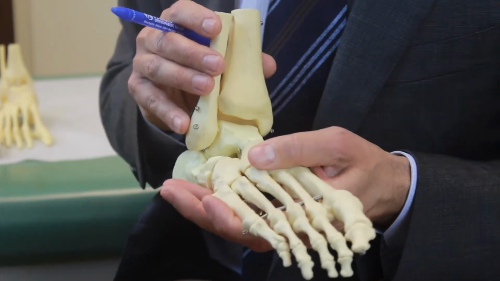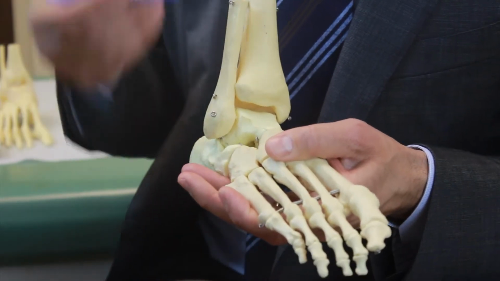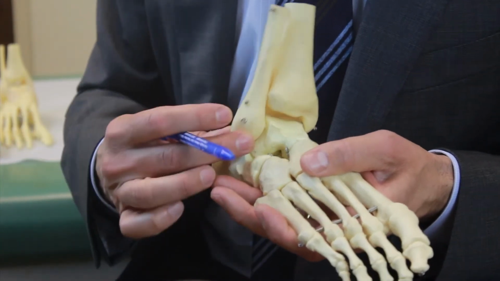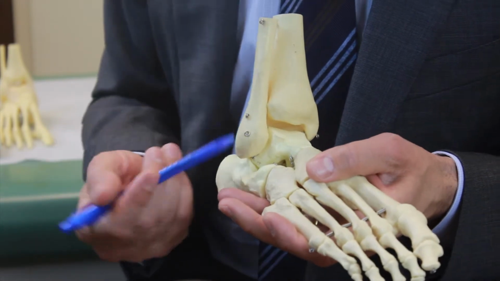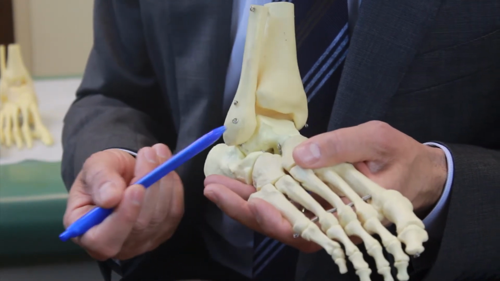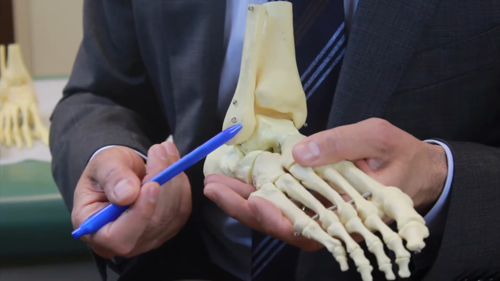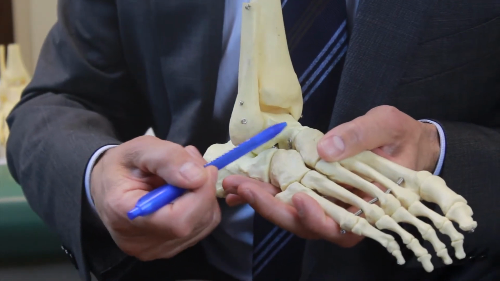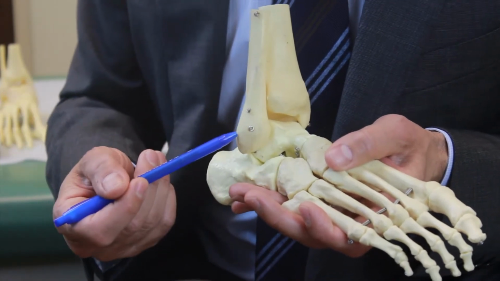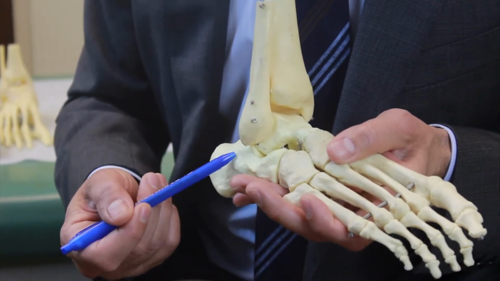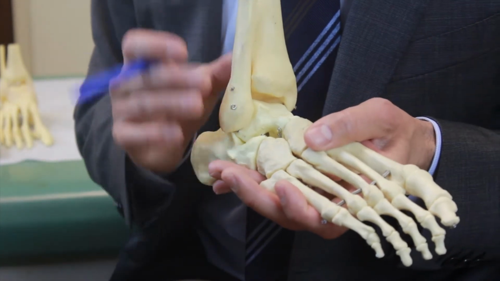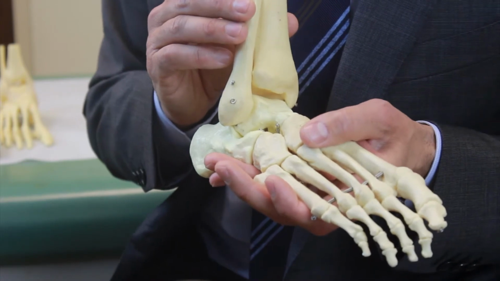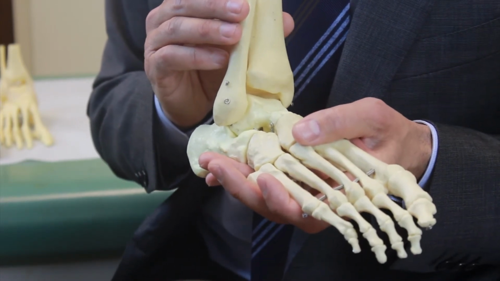What is injured in the grade 1 to 3 sprains are really 2 main ligaments that run off the bone on the outside, called the fibula bone. The 2 main ligaments run from the fibula bone. One attaches here, on the outside part of this bone called the talus bone, and another runs at about a 90-degree angle down to the calcaneus. Those are the 2 ligaments that are typically sprained, stretched, or in some cases torn during an ankle sprain.